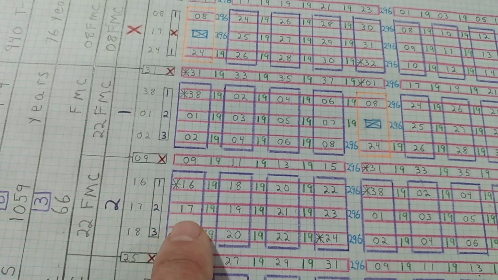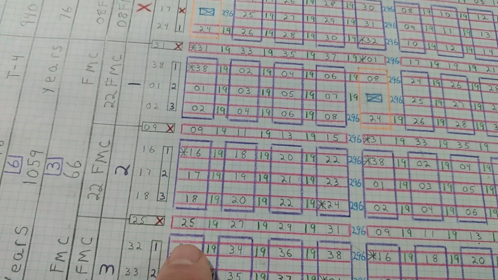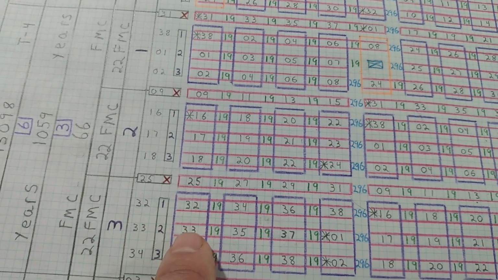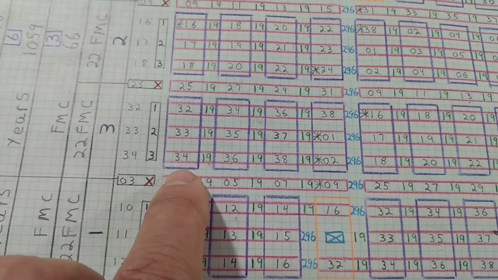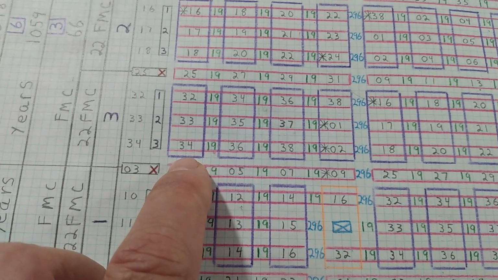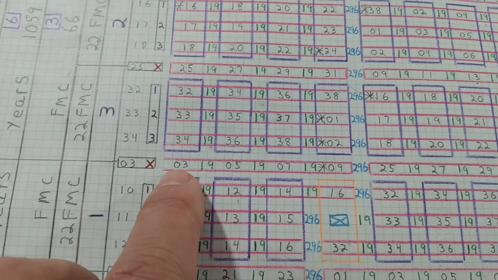Then it's going to go 16, 17, 18. Skip 7 to 25. Skip another 7 to 32. Then it's going to 32, 33, 34. Okay, all the way down through here. It's going to do the same exact thing over and over and over. So now we'll go from 34 to 03.